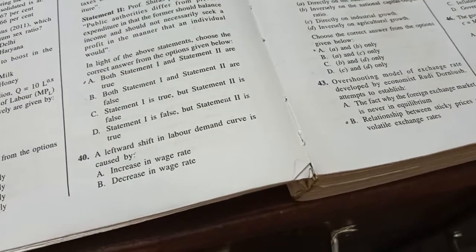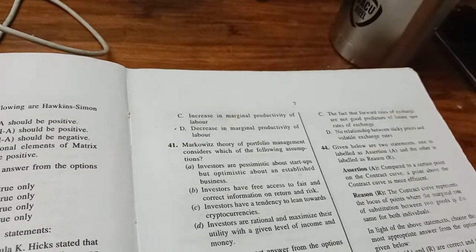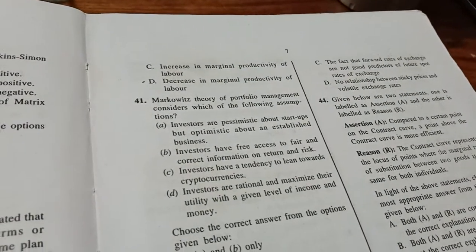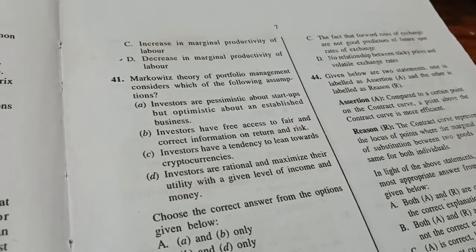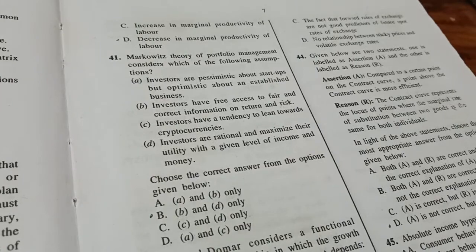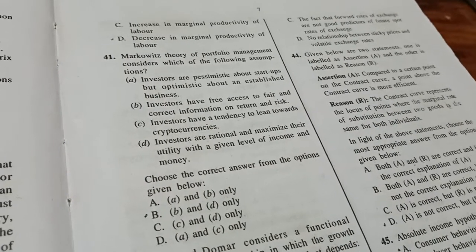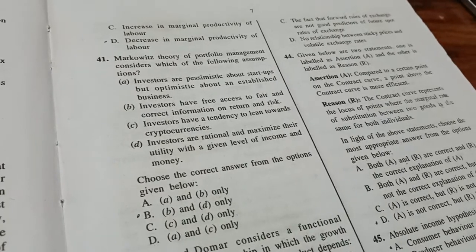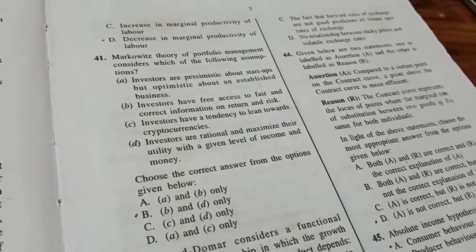A leftward shift in labor demand curve is caused by decrease in marginal productivity of labor. Markowitz theory of portfolio management considers which of the following assumptions? B and D number. B number investors have free access to fair and correct information on return and risk. D number investors are rational and maximize their utility with a given level of income and money.